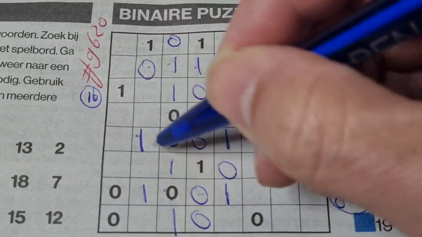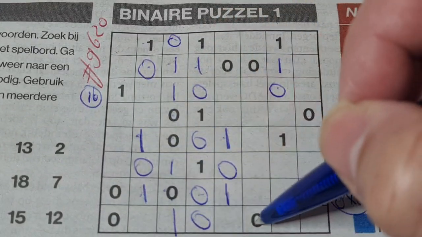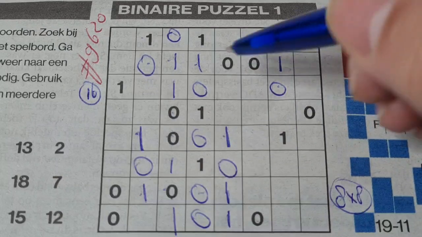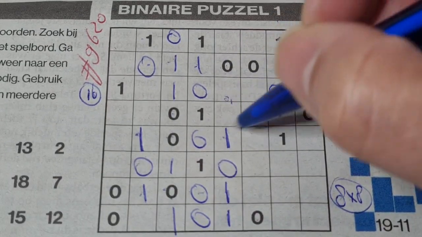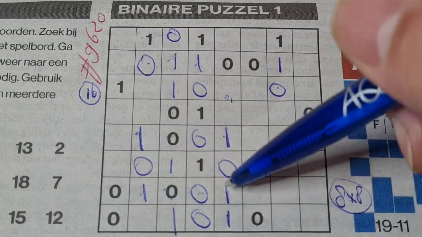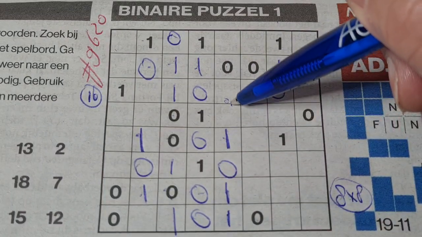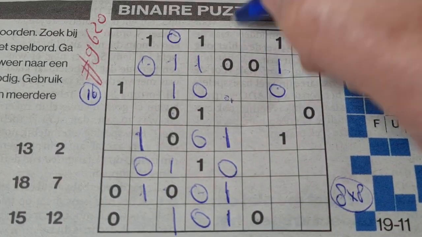Between the 1s comes a 0, between the 1s comes a 0. Between the 0s comes a 1. And I know between a 1 and a 0 with 2 empty boxes between, there's always a 0 and a 1 there, but I do not know in which order. So we have the first one, second one, third one, fourth one. So that box should be a 0.